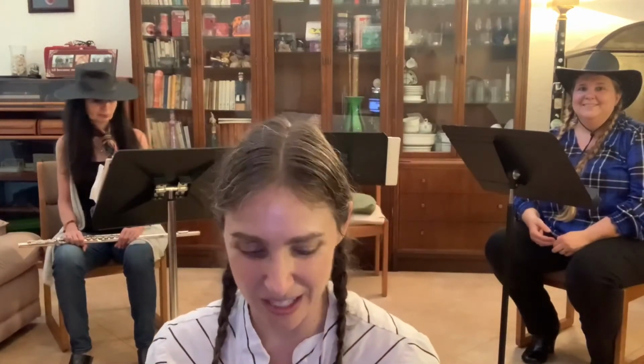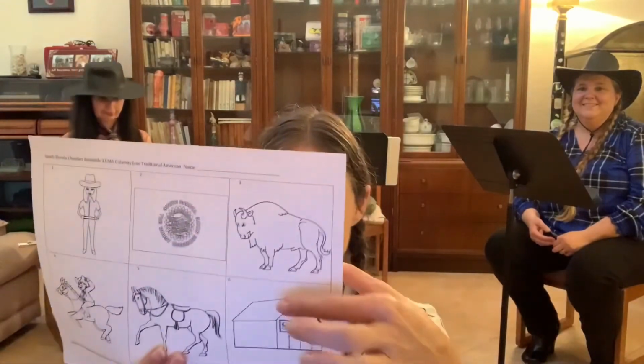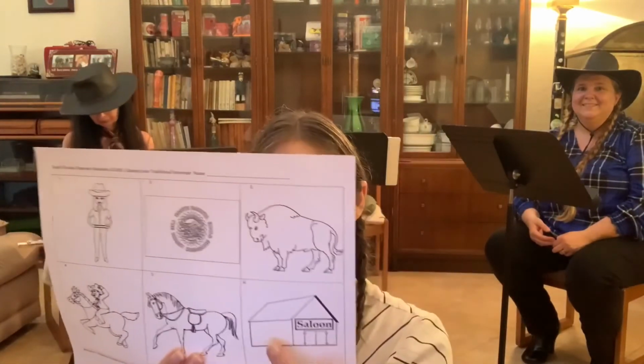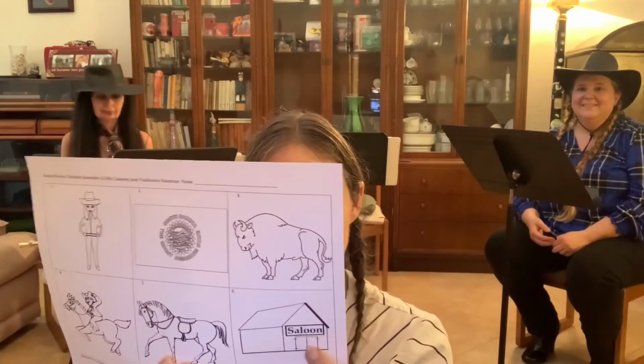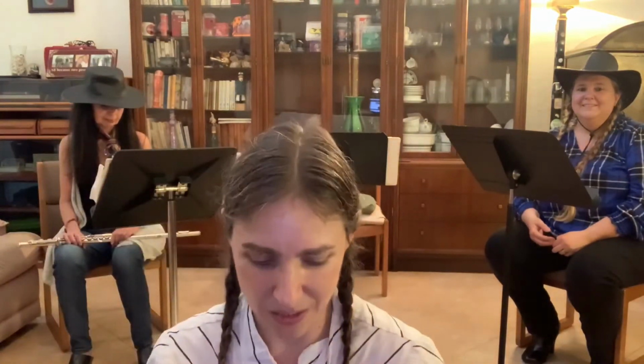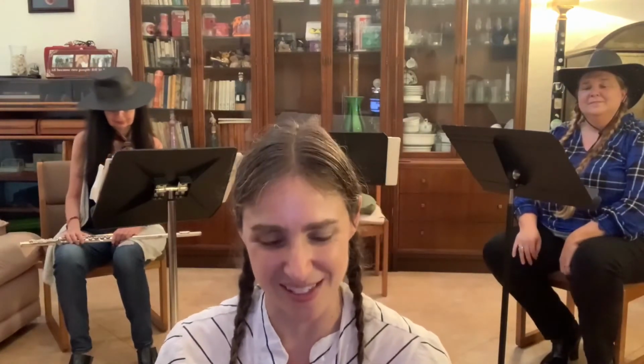All right, hope you got the colors of our saloon. We've got a roof color. That's the roof here. We got a barn color, and then we got the color of the doors. So color in your barn. And now we will play some Stephen Foster. The next piece is called Camptown Races.